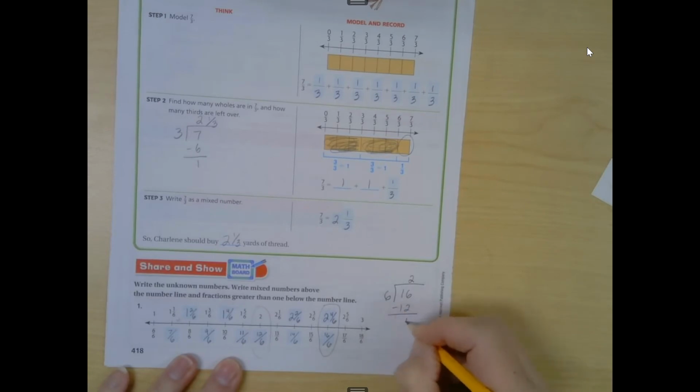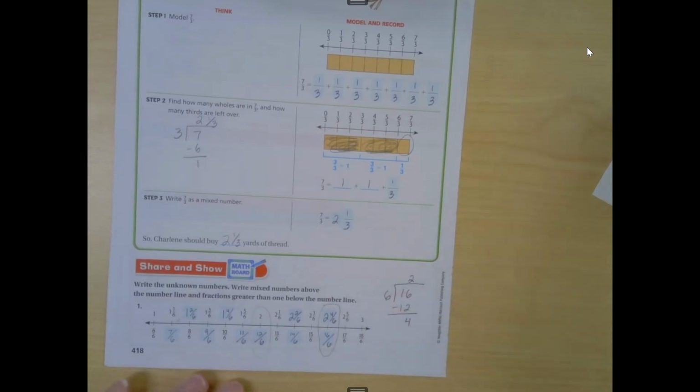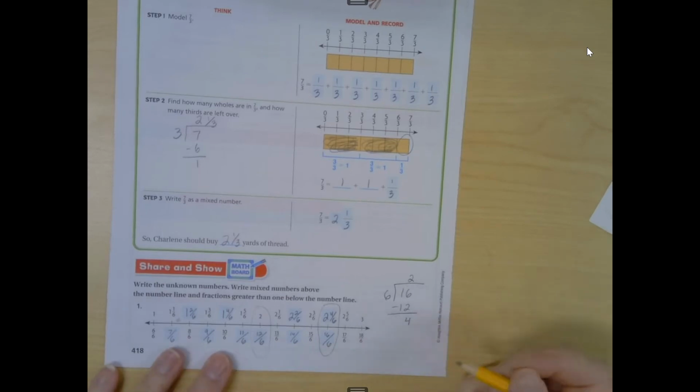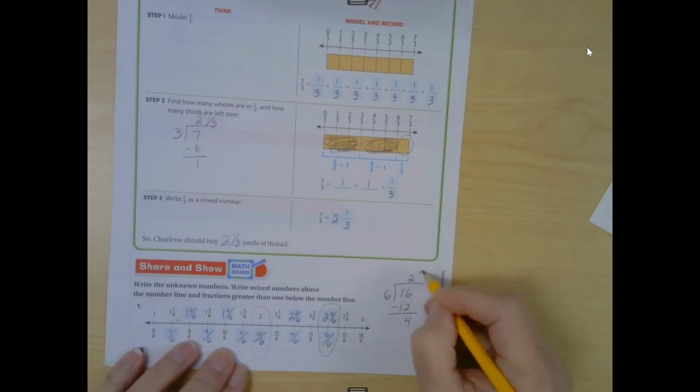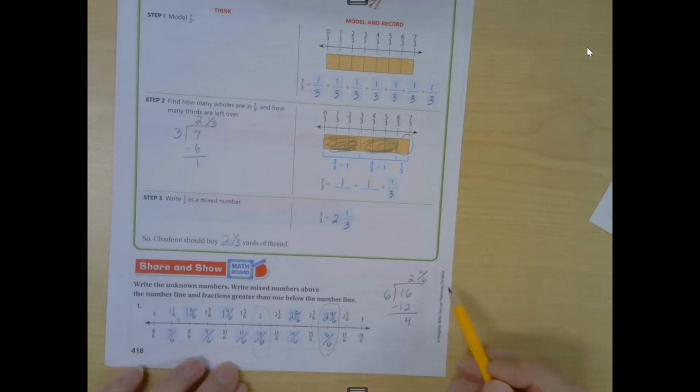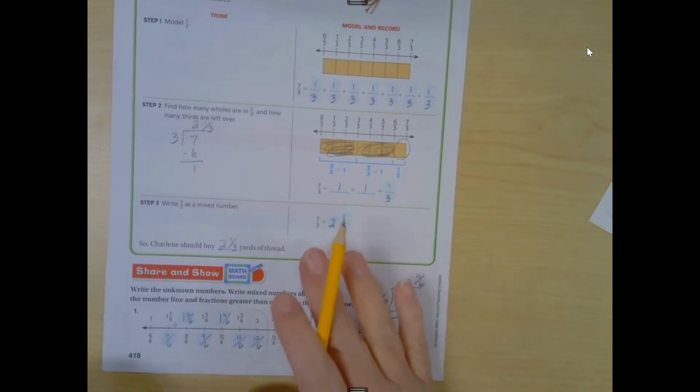When I subtract, I get 4 left over, and I don't have anything else to bring down, so this is a remainder. A remainder of 4 out of the divisor, which is 6. 2 and 4/6 is the same as 16/6. I want you to see the relationship there.